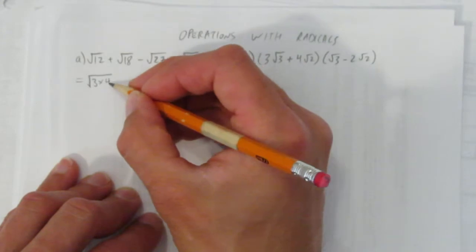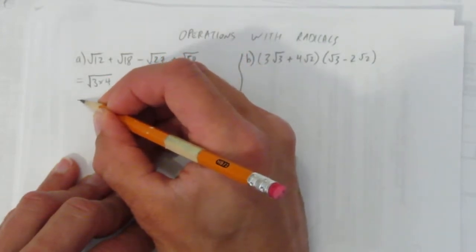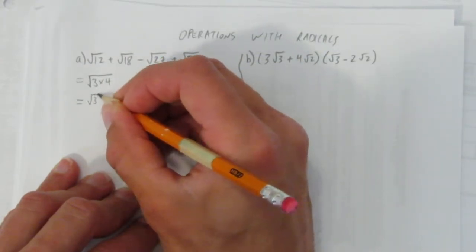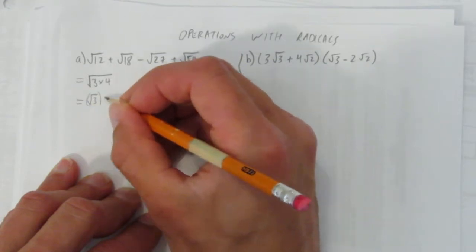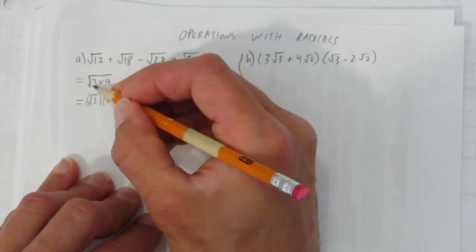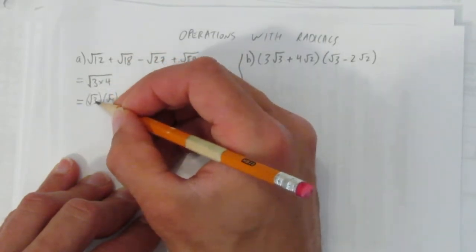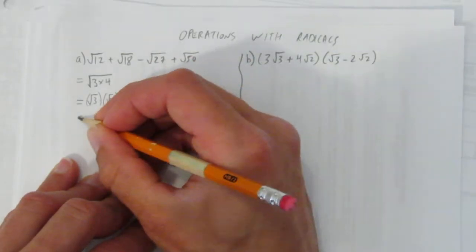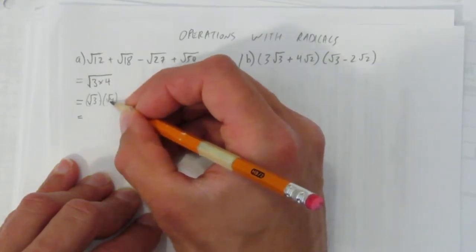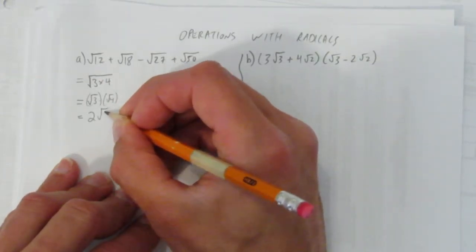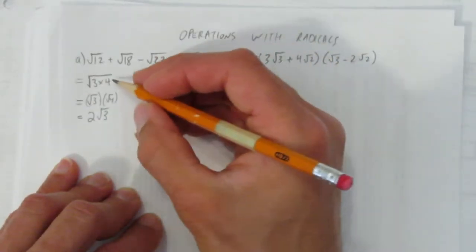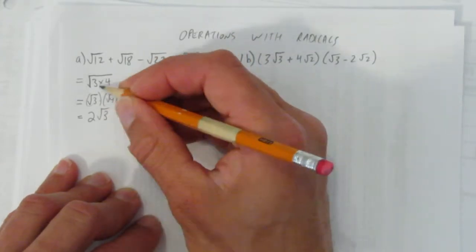And that's good because in the next line, we're going to make root 3 times 4 the same as root 3 times root 4. Look at that. We've broken down root 12 into root of 3 times 4, which is the same as root 3 times root 4. And root 4 is just 2. So 2 root 3. I just made this root 4 into a 2 and put it out front. That's how I'm going to work all these pieces. I did the first part of each line to show you it's going to become that.